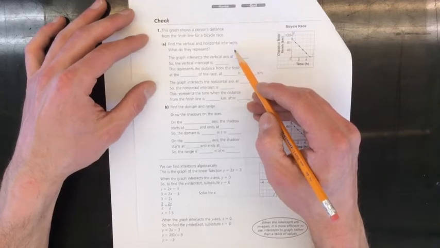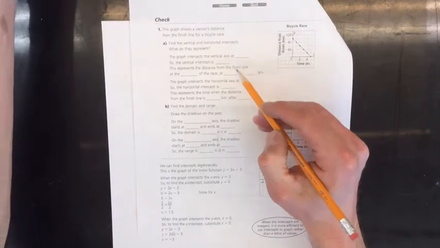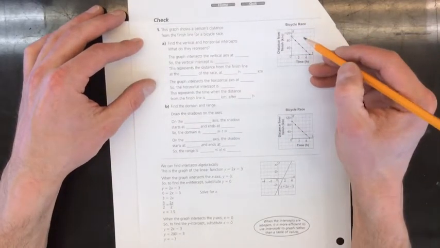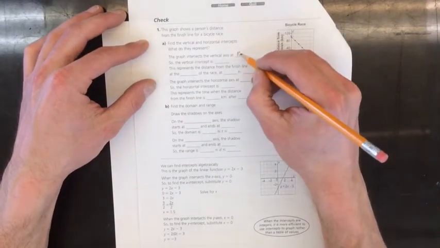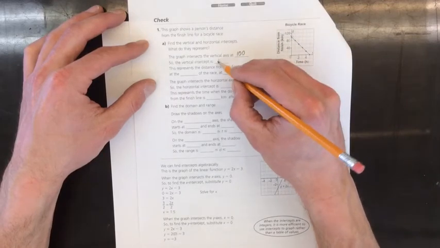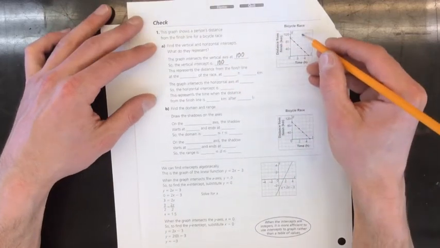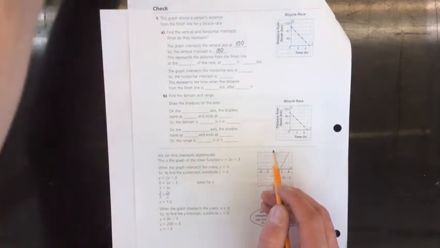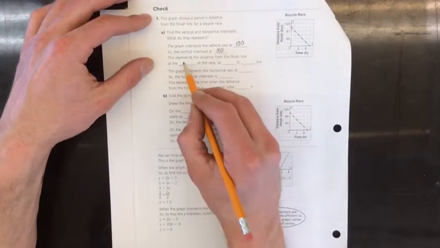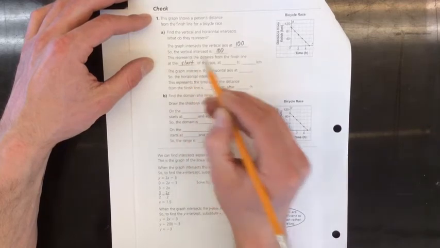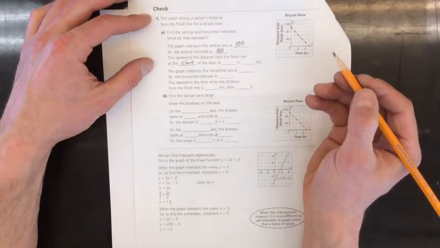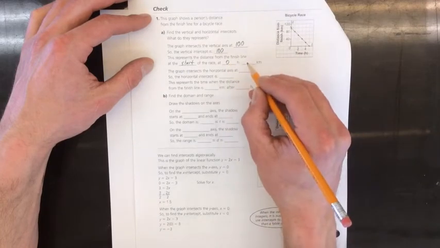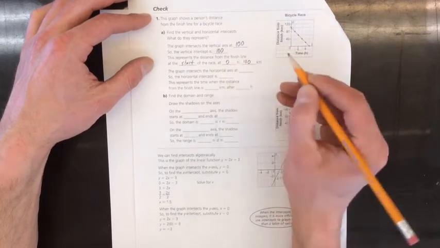What do they represent? So the graph intersects the vertical axis right here, and that is the value 100. So the vertical intercept is 100. This represents the distance from the finish line at the start of the race, at 0 hours, they were 100 kilometers away.